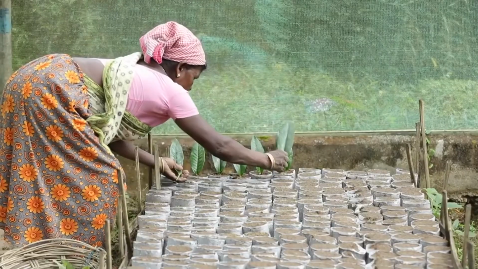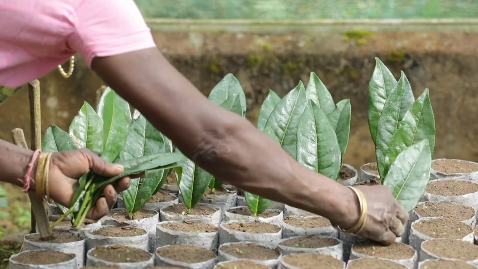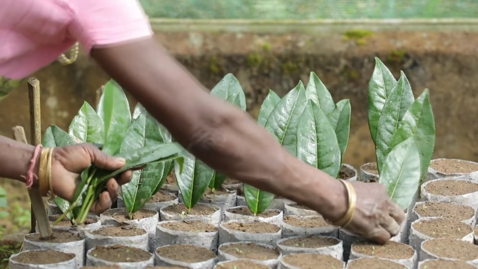The cuttings should be planted in a slightly slanting manner so that the leaf does not touch the soil of the sleeve. The internode part under the soil should be firm. Watering should be done regularly or as and when necessary on the planted cuttings. However, excessive watering may also lead to overcallusing in cuttings, which hinders rooting.